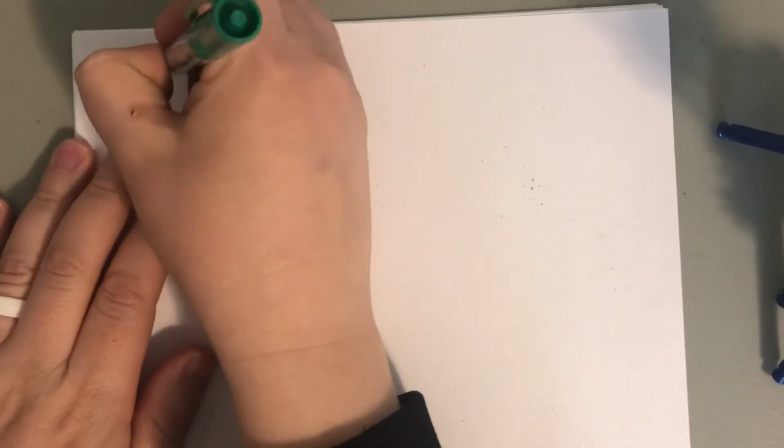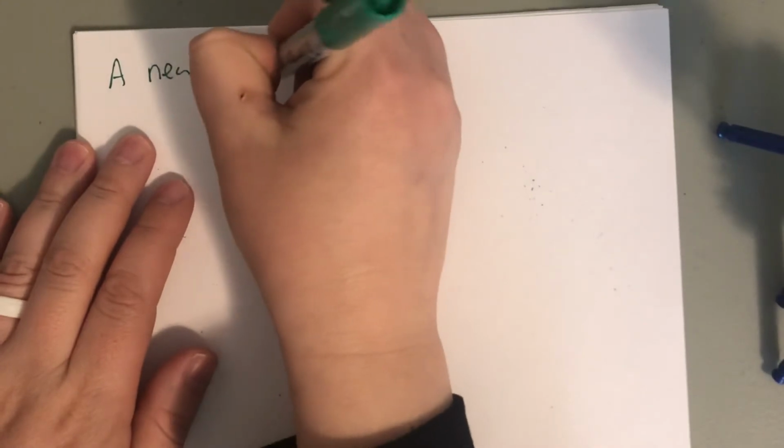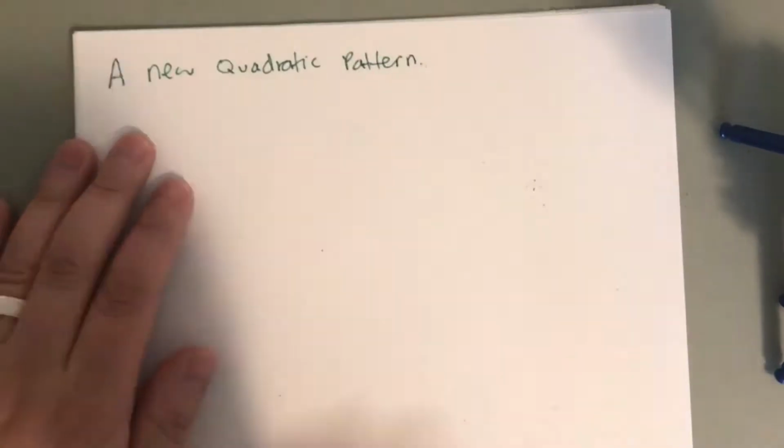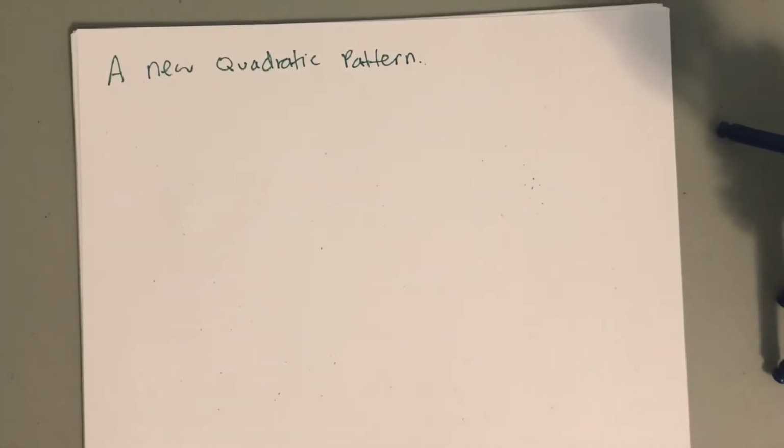We get to start out talking about a new type of function, and this new type of function is called a quadratic function, and quadratic functions have a new type of pattern. So we're going to call these notes a new quadratic pattern. Now, we know of some patterns already.